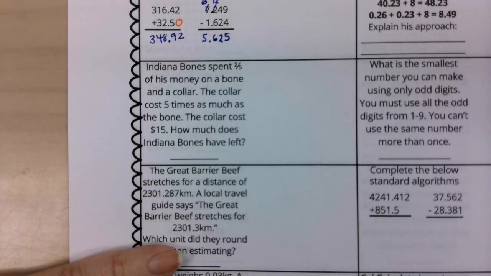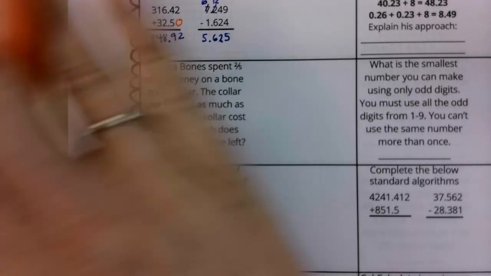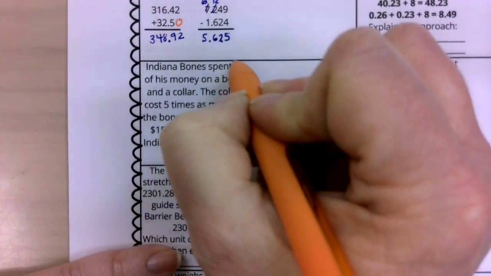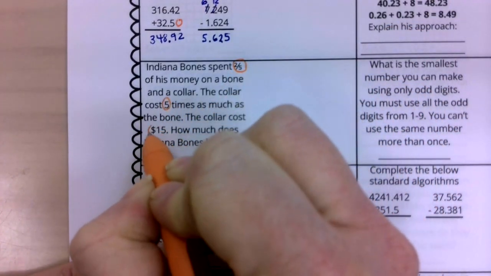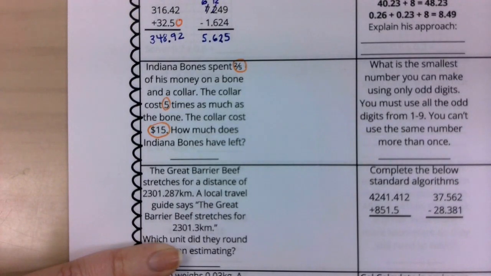Remember, boys and girls, read your problem multiple times. First, just for overall context. Then circle those numbers because this is math. Likely our numbers are going to be important. And it's very important in this question for sure.